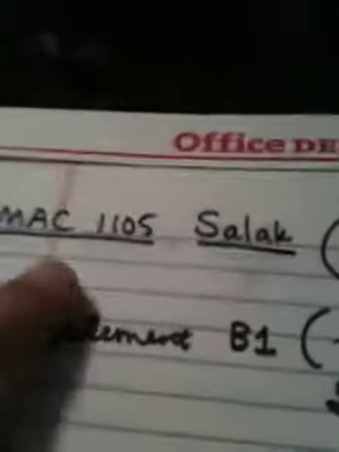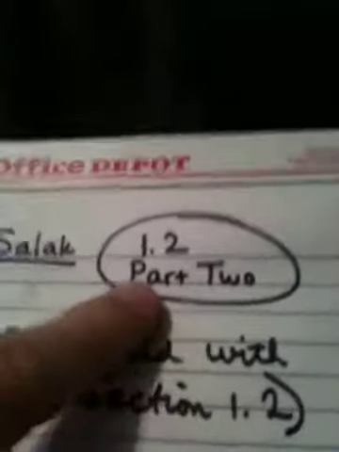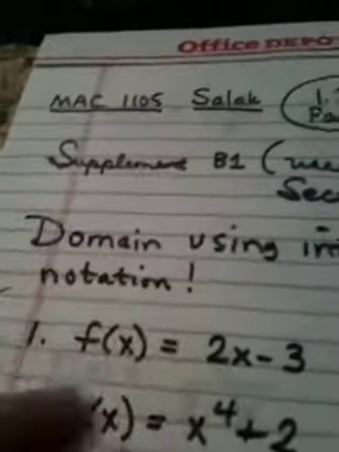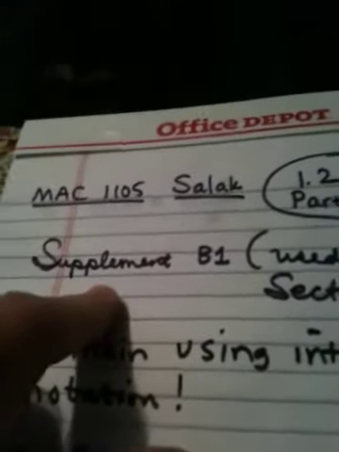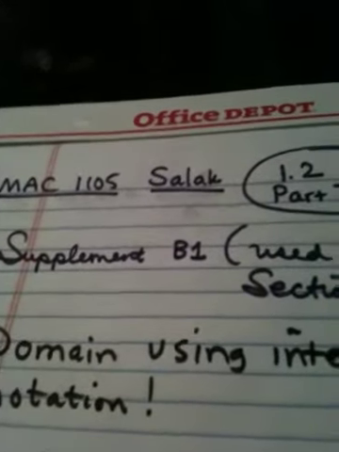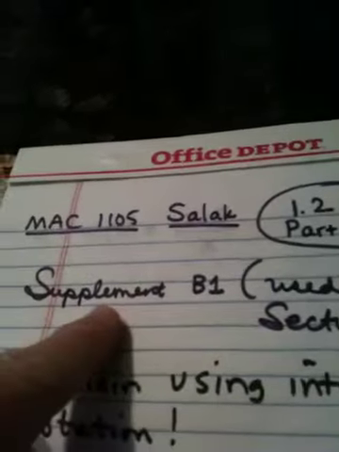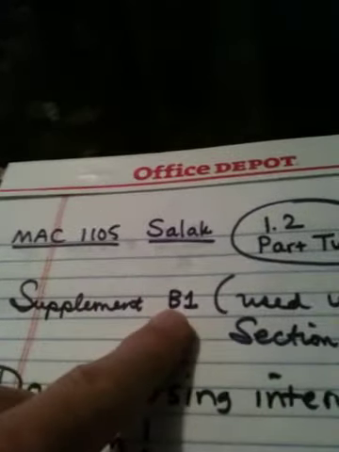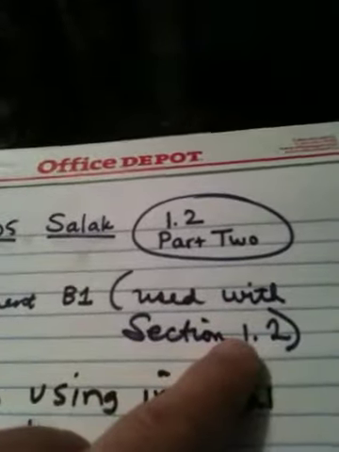Okay, ladies and gentlemen, this material, again, college algebra, SALIC, this is going to be section 1.2 part 2. Now what these lesson plans are actually created from, there is a supplement that you'll find on Course Compass. So if you sign on to Course Compass, you'll see a button that says supplements, okay? I'd like you to print out the supplement that says supplement B1. This is basically used in conjunction with section 1.2.